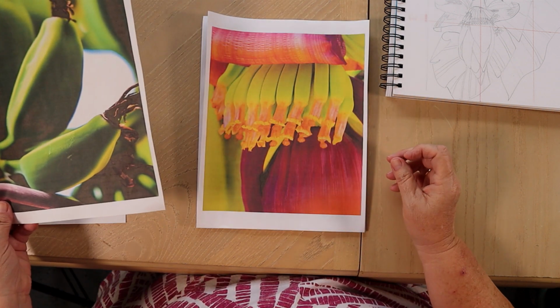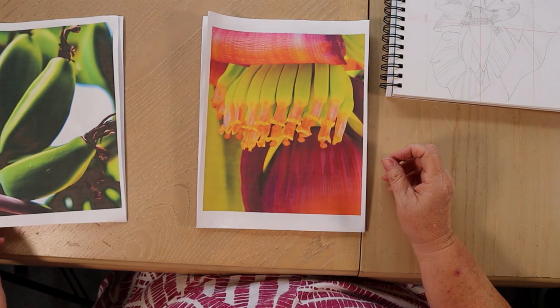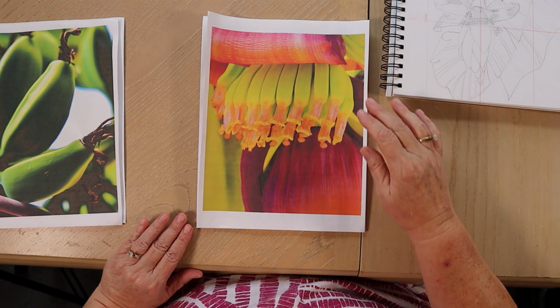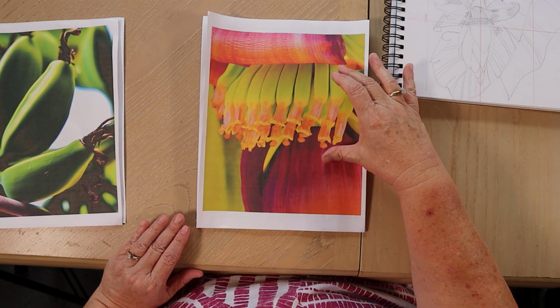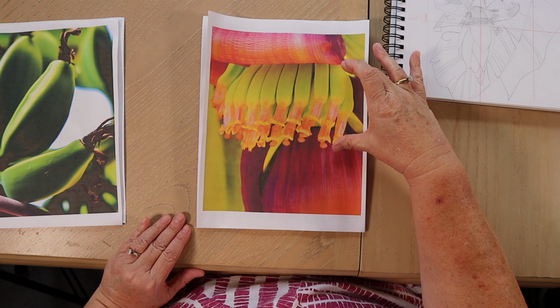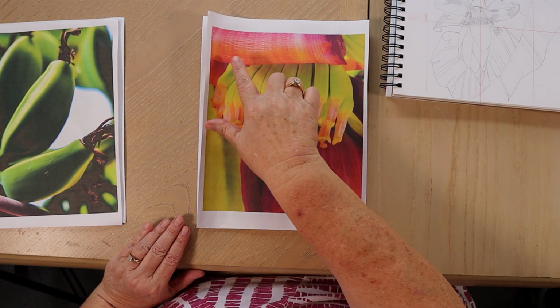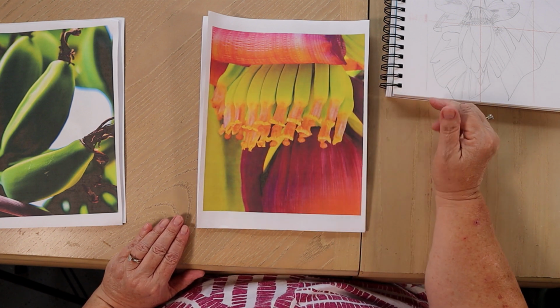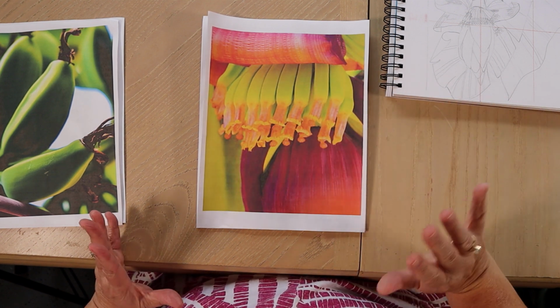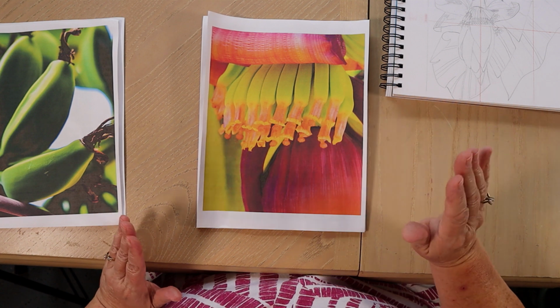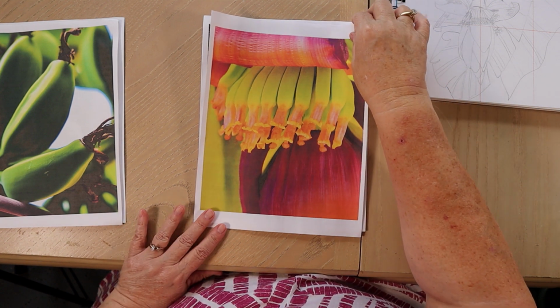Also from Pixabay. And here is the actual blossom close-up of those little bananas just starting under the petals. I really loved how this crepey texture shows in this picture, and I think this is going to be my color inspiration for my painting also.